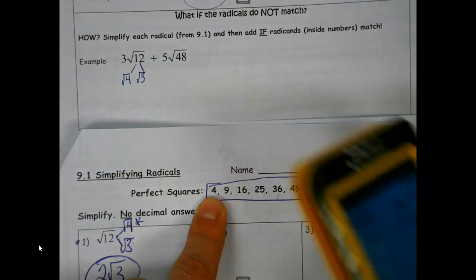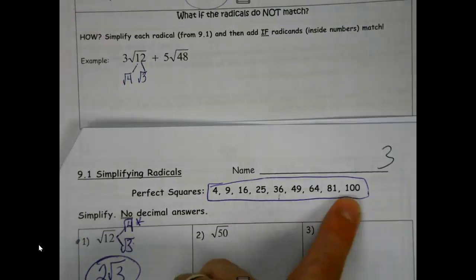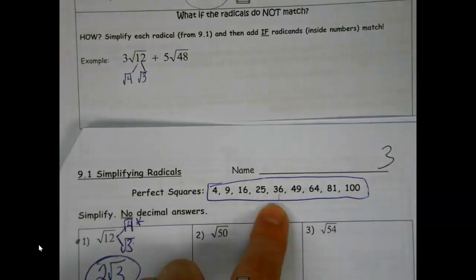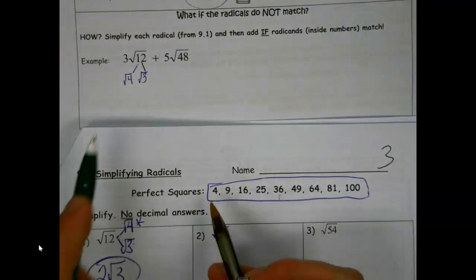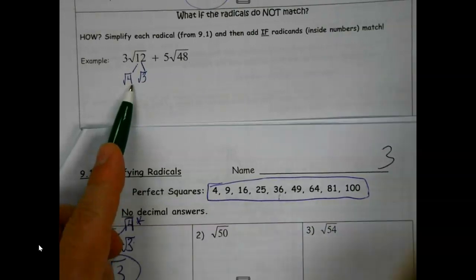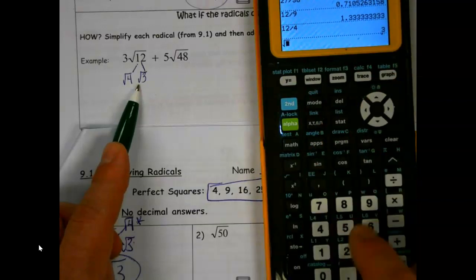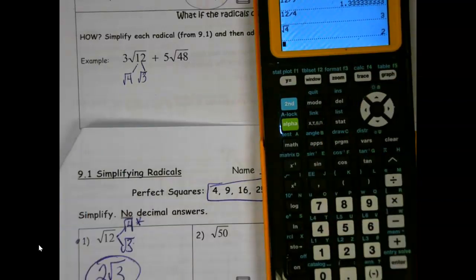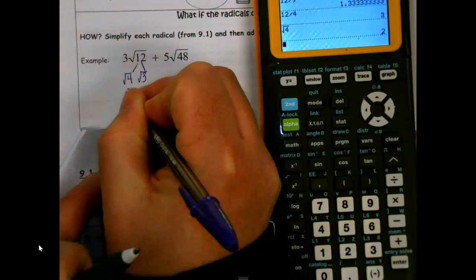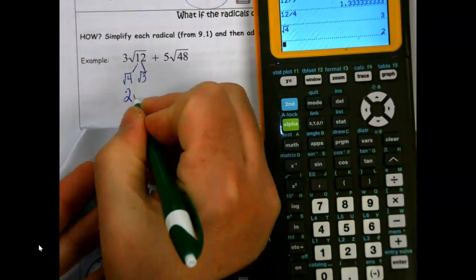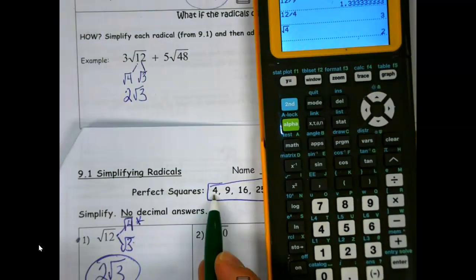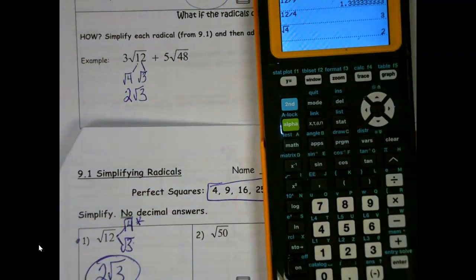We got to have one number that's from our magic list. Once we find that, the number in the magic list, the square root of 4, if you want to take the square root yourself, is going to be 2. And the other one that's not perfect, 3's not in the list, stays under the radical.